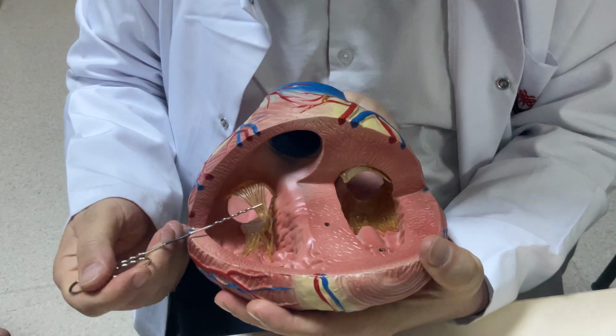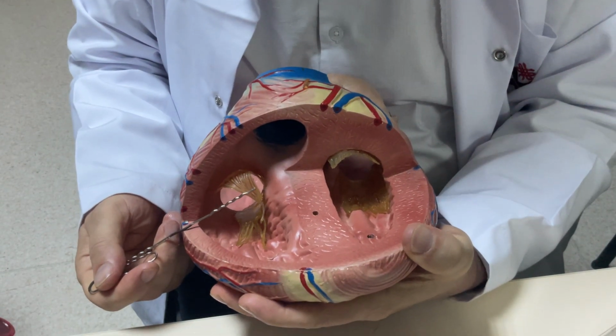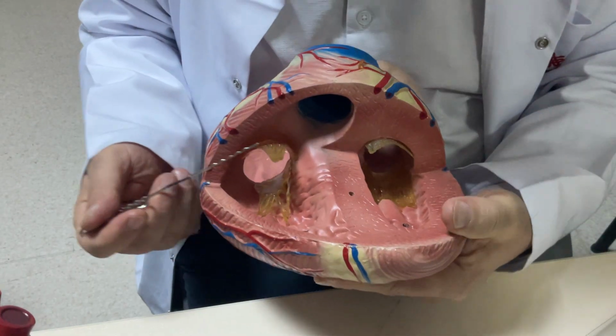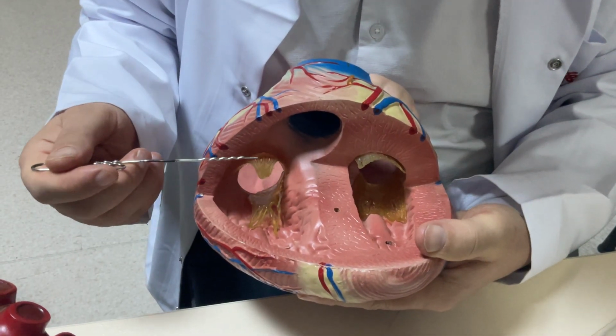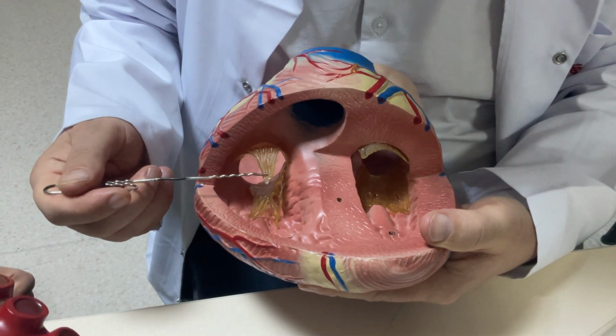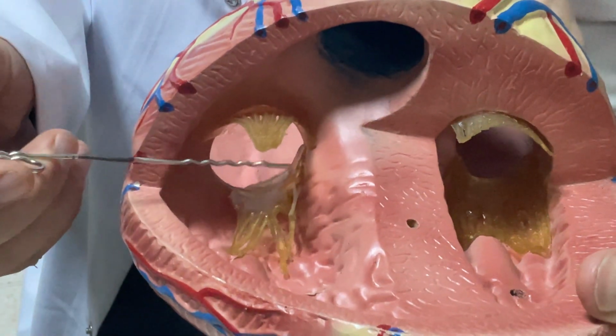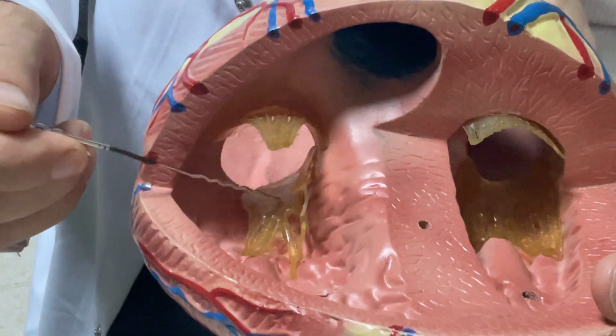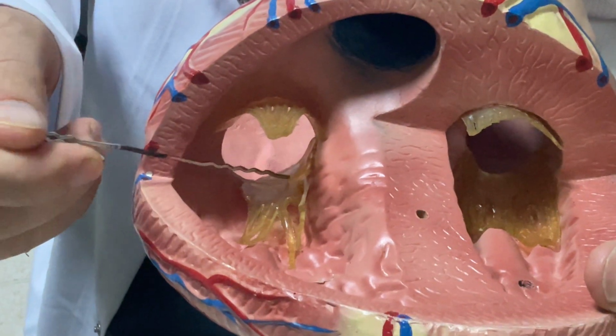Okay, and then look here. The right atrioventricular valve has three cusps, so it is called the tricuspid valve. What you see here is the anterior cusp. Here is the septal cusp. This is the posterior cusp.